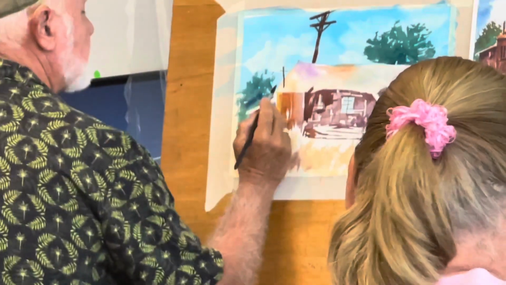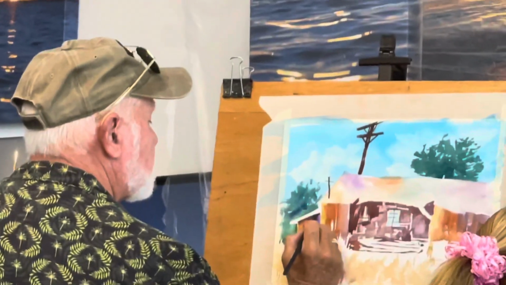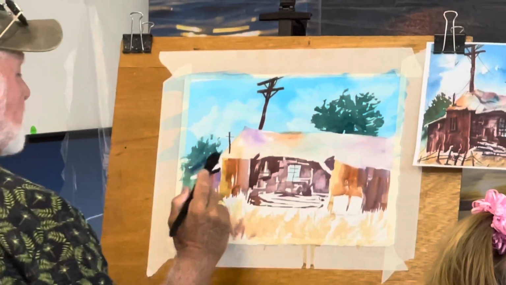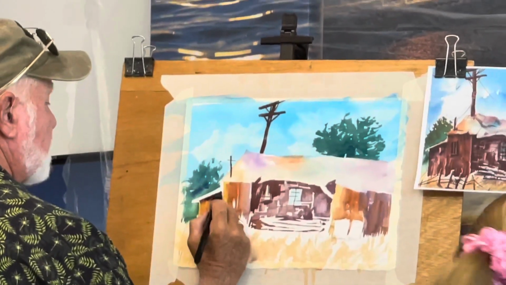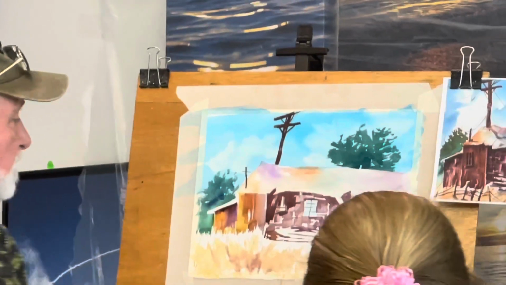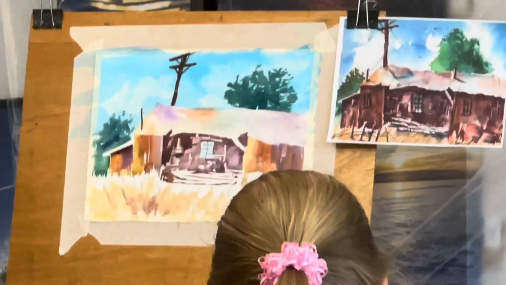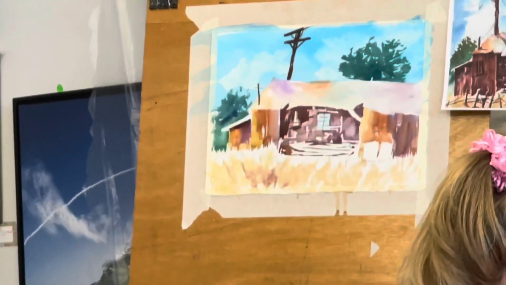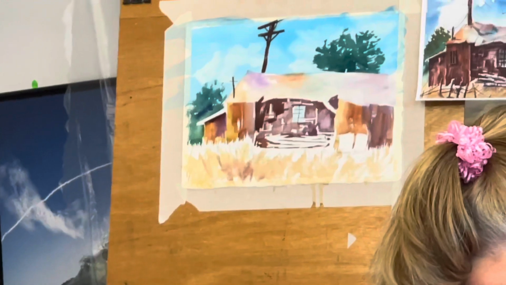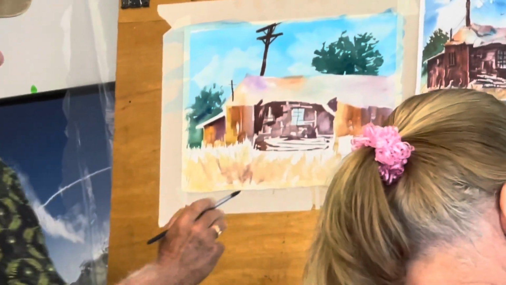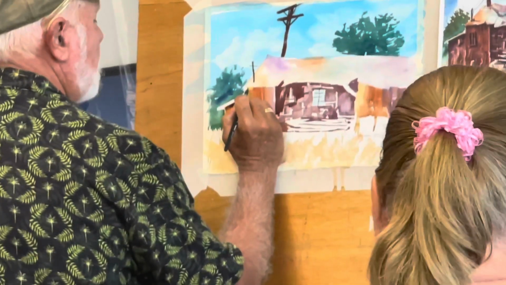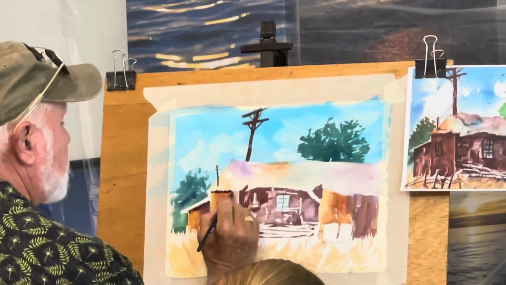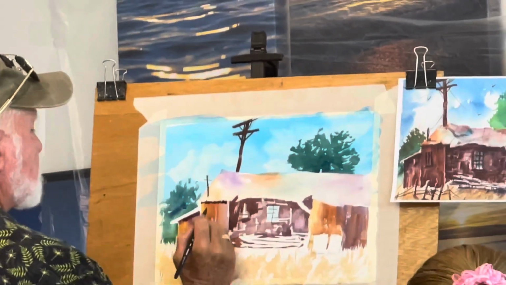So now we're getting some shadows under the eaves. And wet brush, damp brush I should say. Bring the shadows down like that. Pop, pop. That's what you want. And once again, this brush has different amounts of these two colors on it, depending upon how I swept it through the two puddles of paint. I'm going to stop right there.